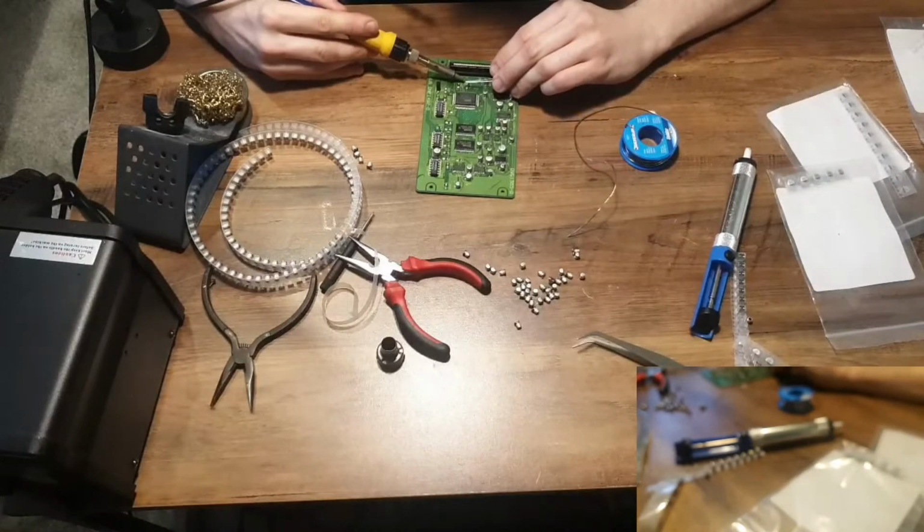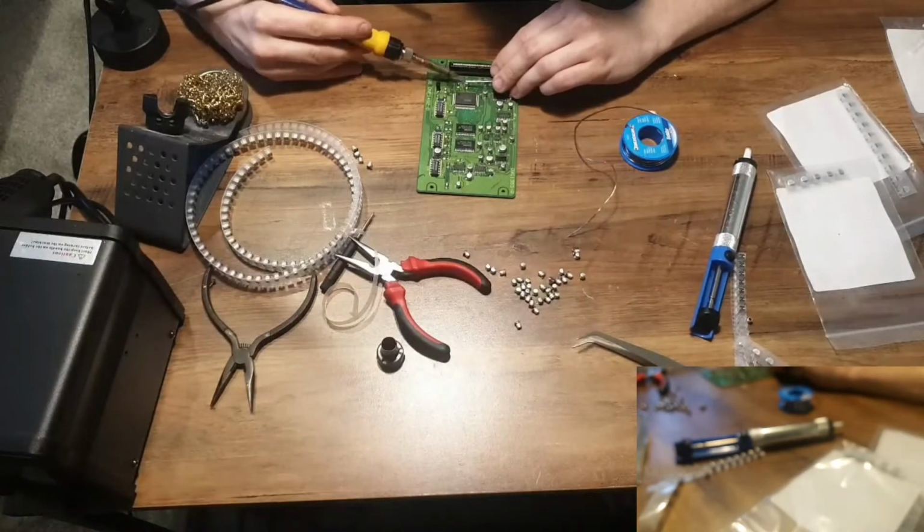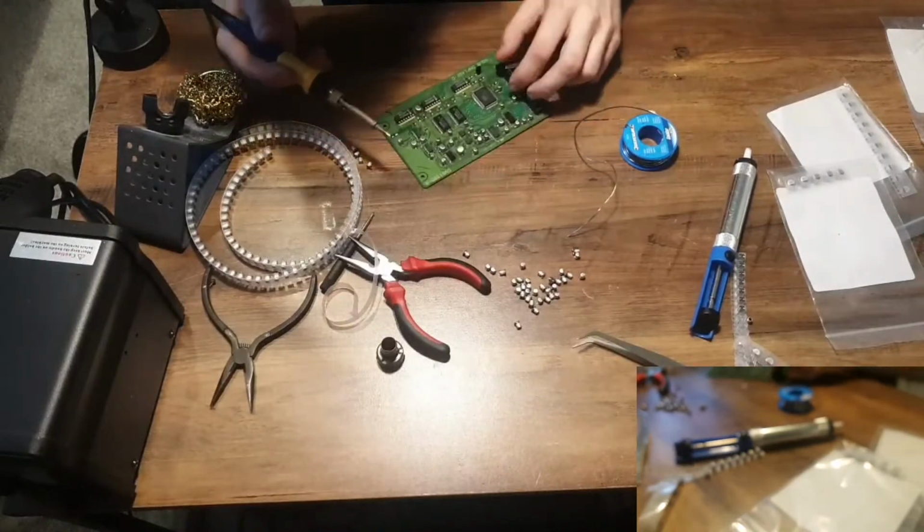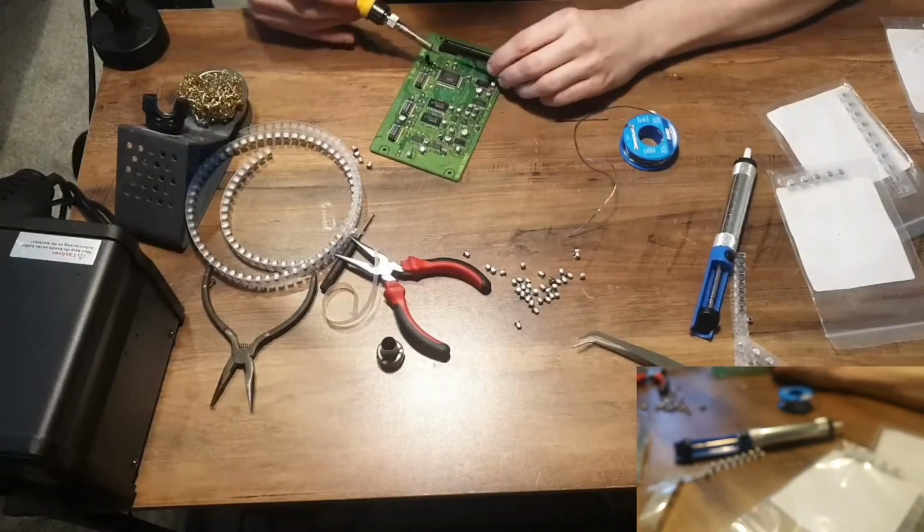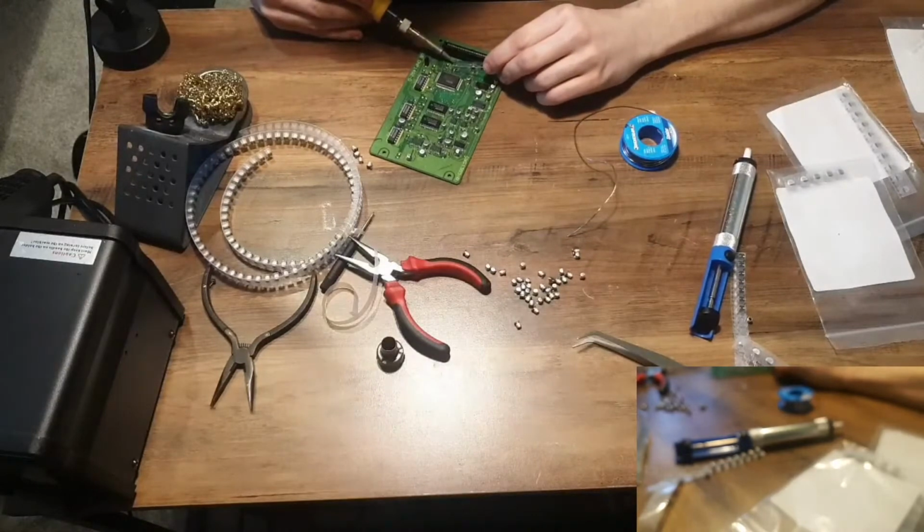Okay, around this connector is really difficult because I'm trying my darndest not to burn the connector. But it's causing issues with getting to this pad.